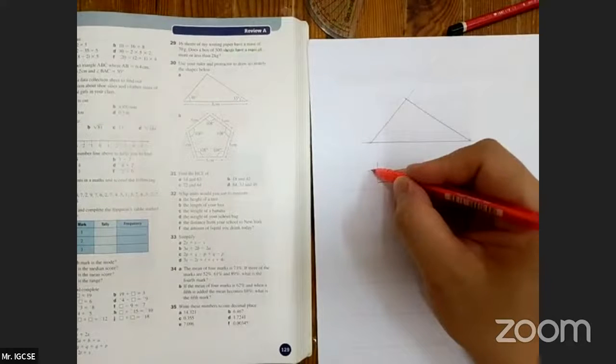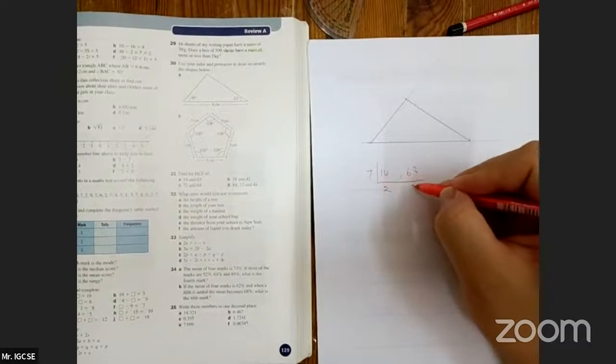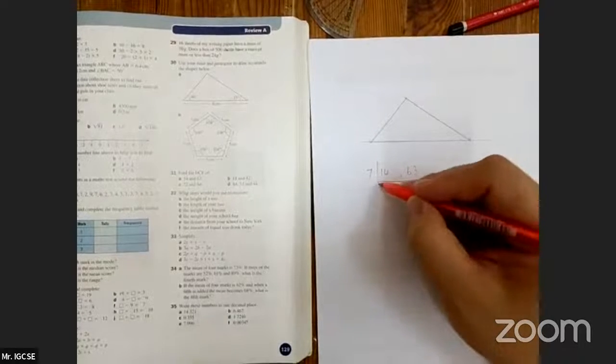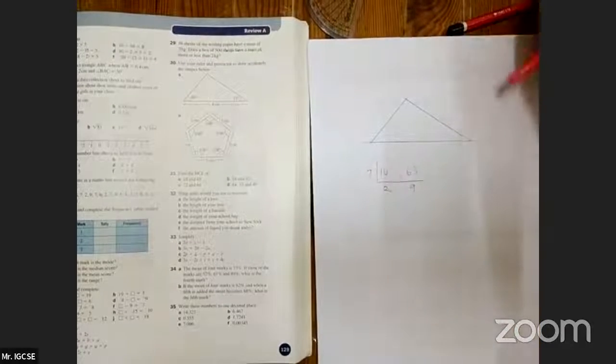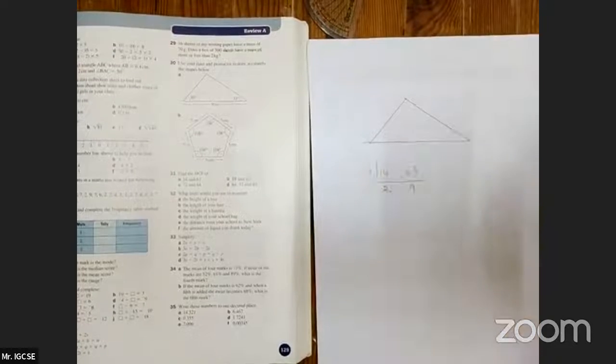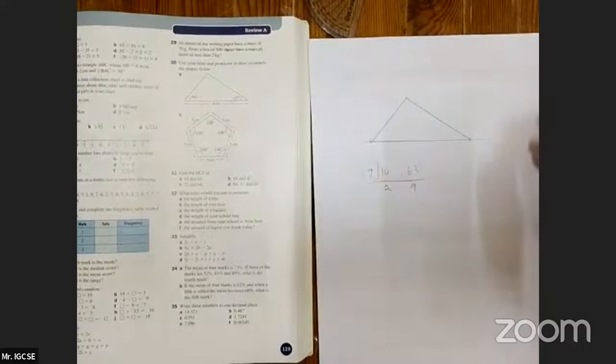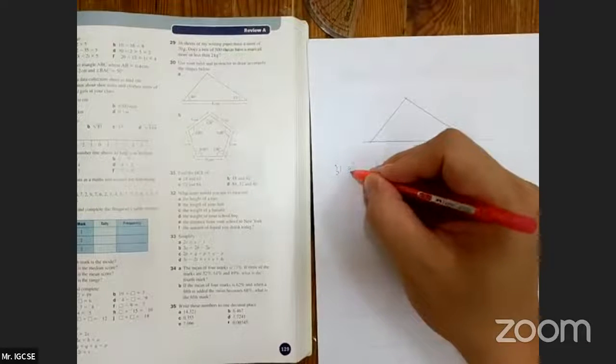This is the 7. 7 times 2, 7 times 9. So after this, usually my method I will not do until 1, 1. And because on the left side, this is the highest common factor, I'll just get this 7 as an answer for the 31A.